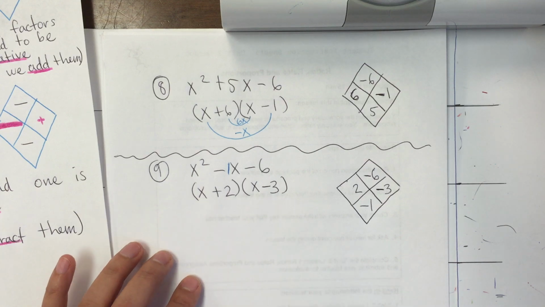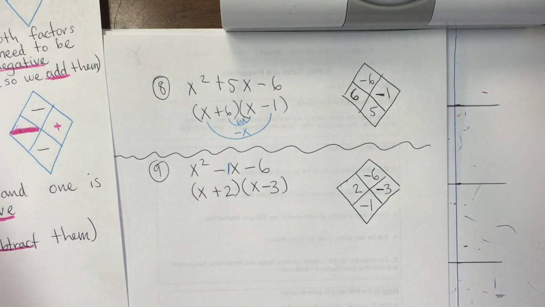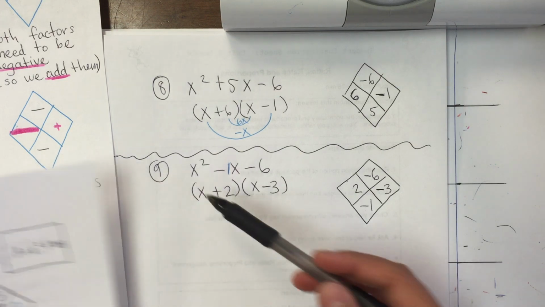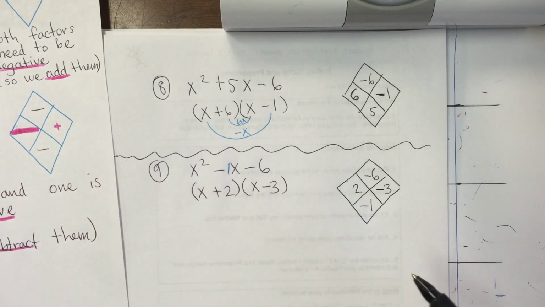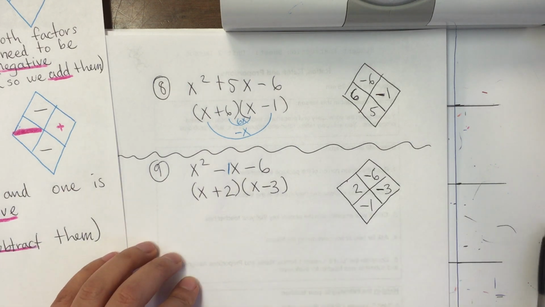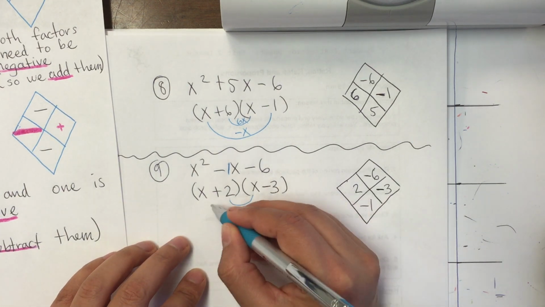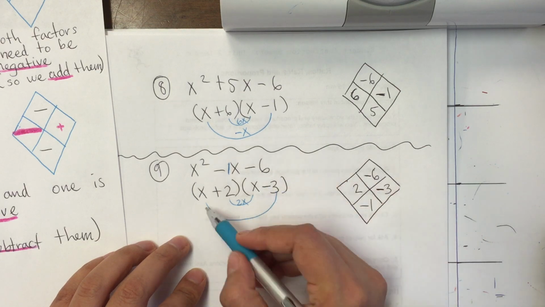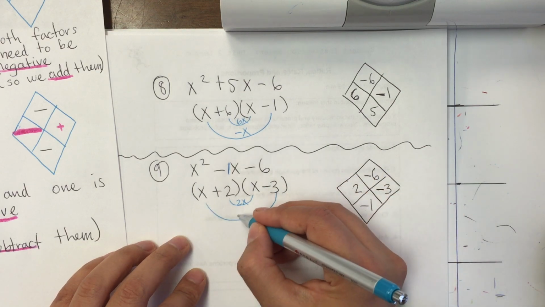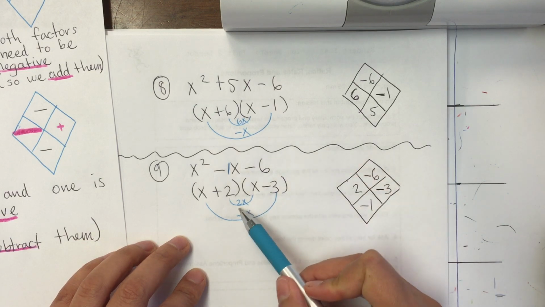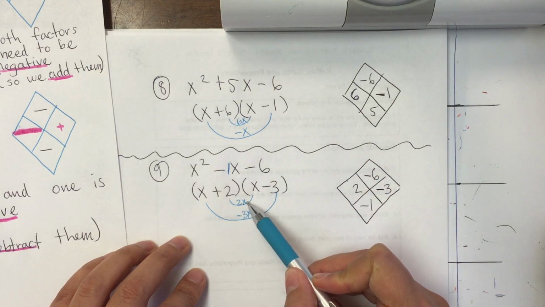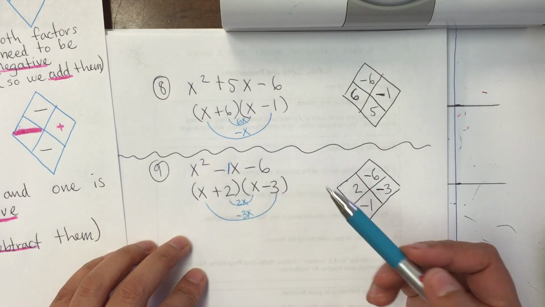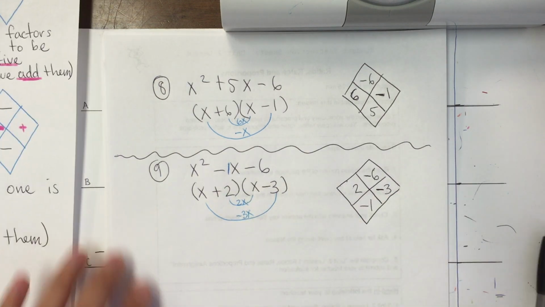Again, if you remember, these will be the dimensions. One side is the measurement and then the other one will be the other measurement. Okay? So 2 times x is 2x, x times negative 3 is negative 3x, and if I have 2 boxes, but then I owe 3 boxes, that means that I owe 1 box. Okay, so check.